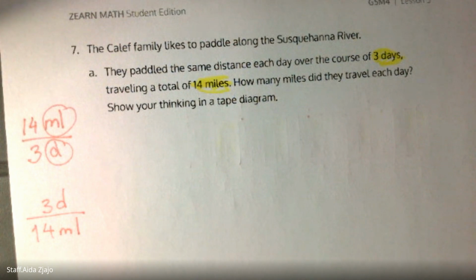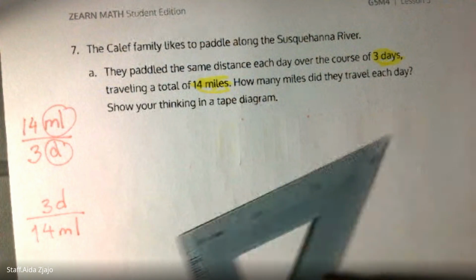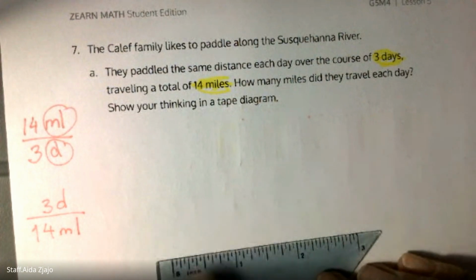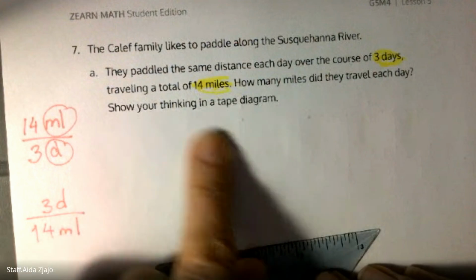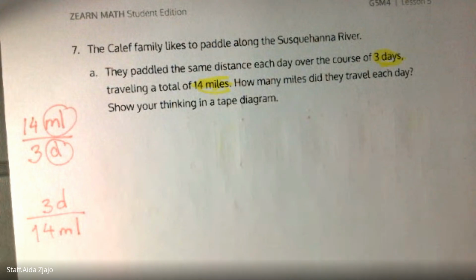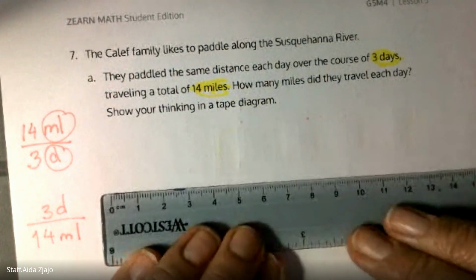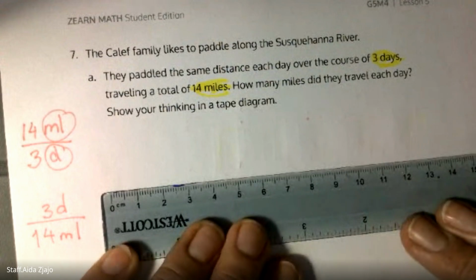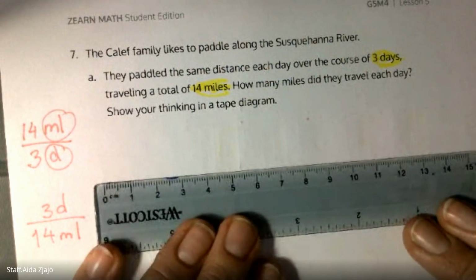Okay. So 14 miles. We'll use a tape diagram or maybe a number line. Let's see how that works.